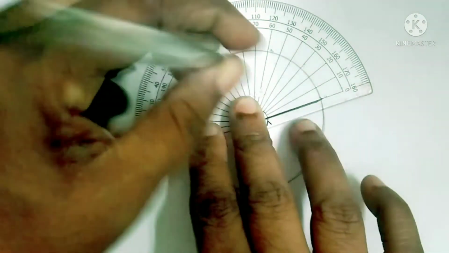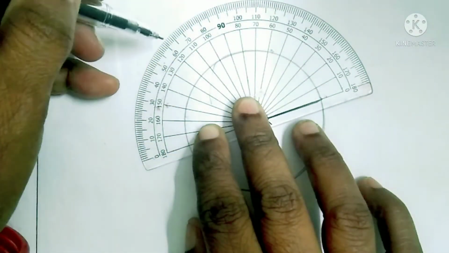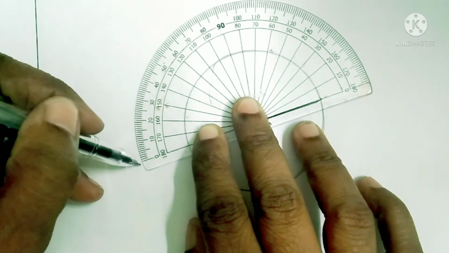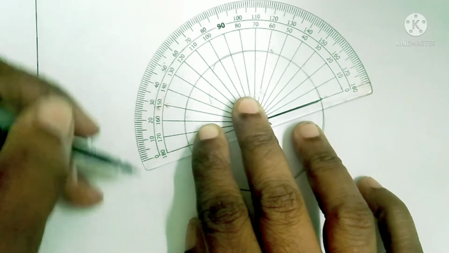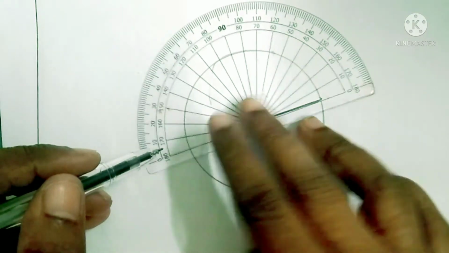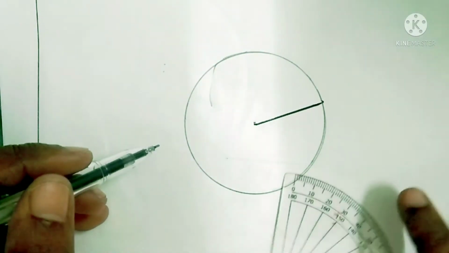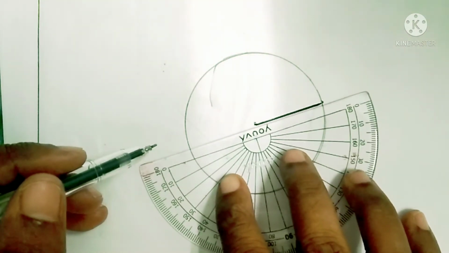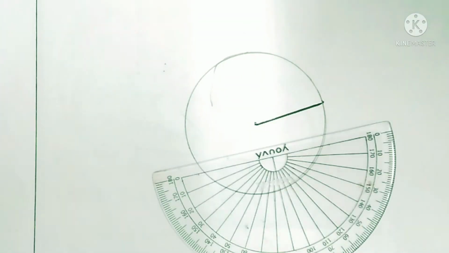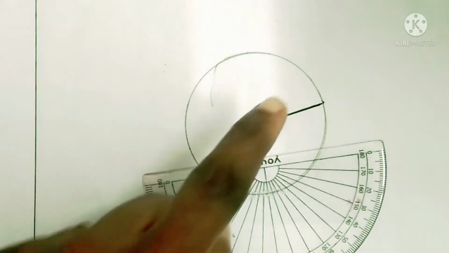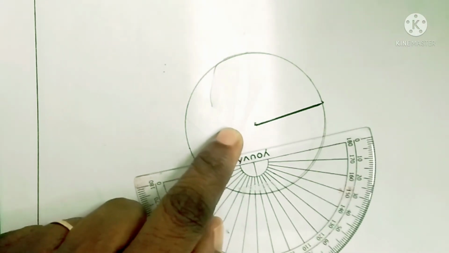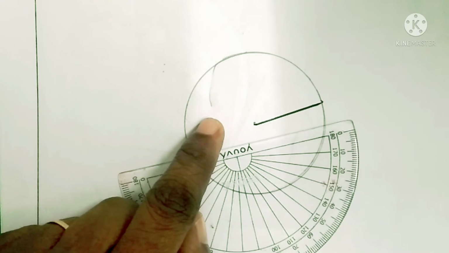Now wherever the line is there, from there you count 200. So here we have 180. How will you make 200 angle? So what you have to do, if you want, you can make a dotted line which shows 180, and you take 180 plus 20, we can do that.